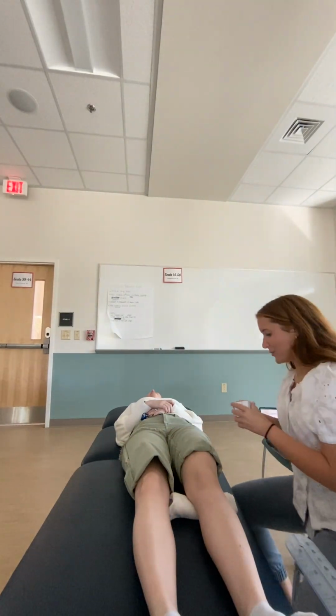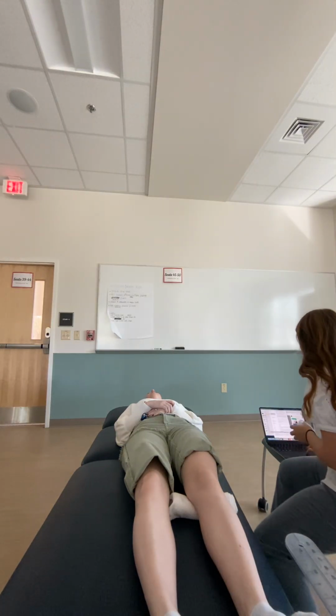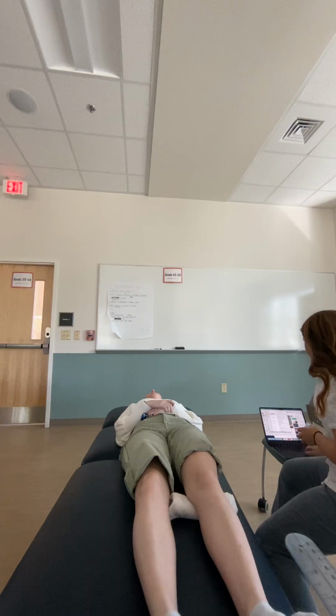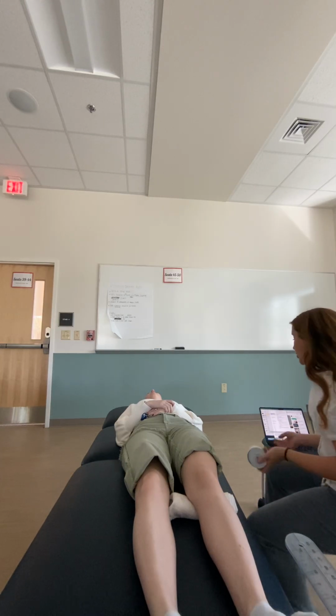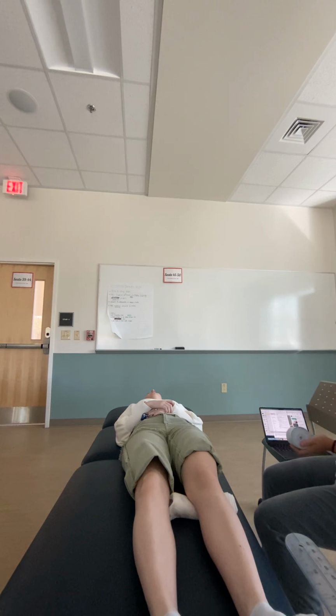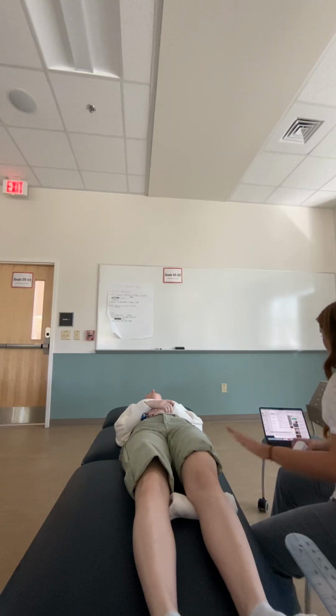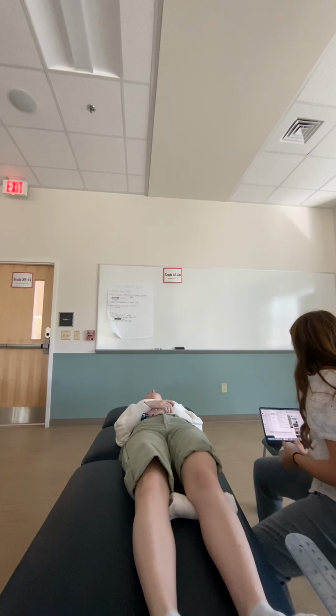Okay. Sorry, my camera's a little weird, so I'm gonna move it real fast. Okay, next we're gonna do what we call McConnell taping. And what that's gonna do is just help, hopefully, sometimes it works, sometimes it doesn't, it just depends on the patient. This is gonna help improve your patellar alignment and hopefully reduce your pain. Okay. So I'm just gonna have you remain in that relaxed position with your slight knee flexion. Okay. Your skin is clear and dry.